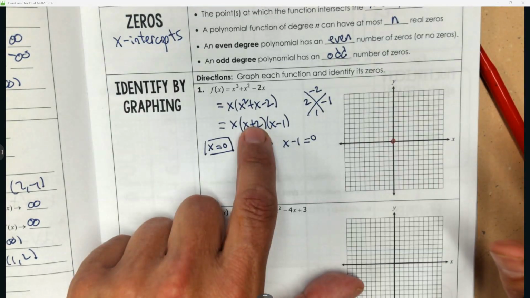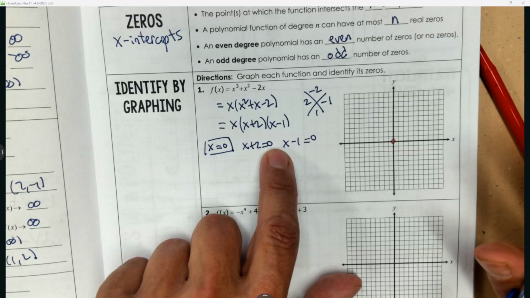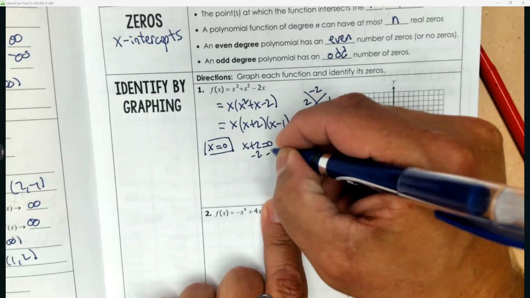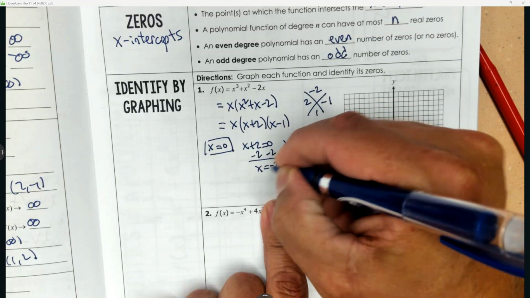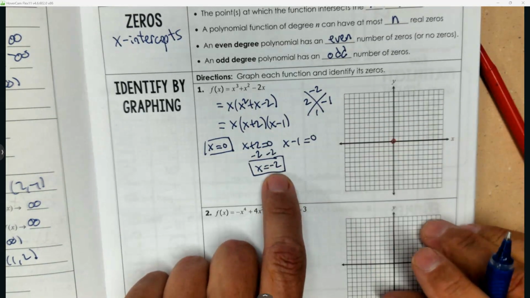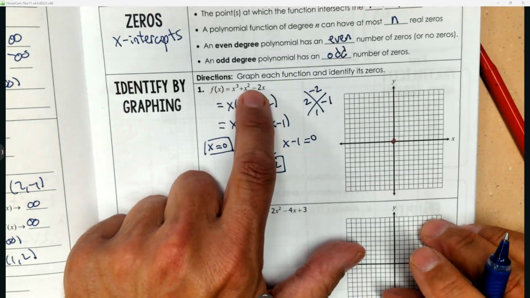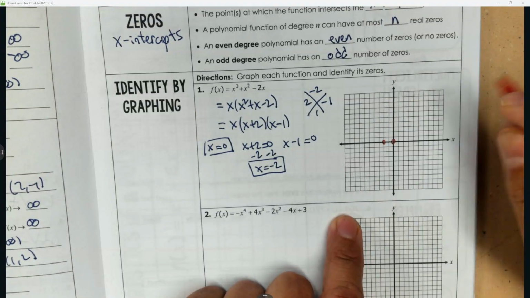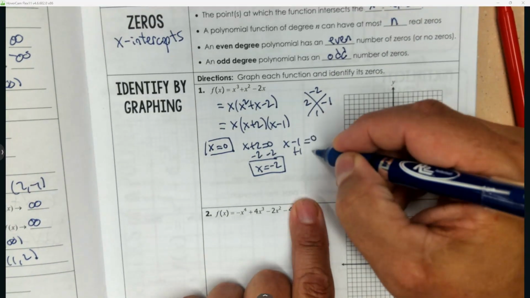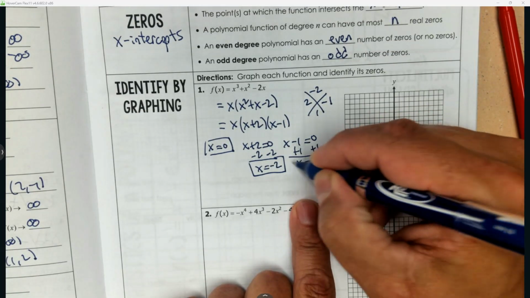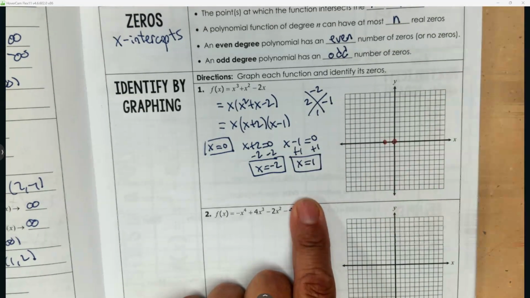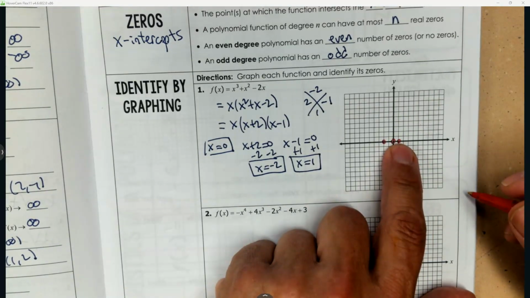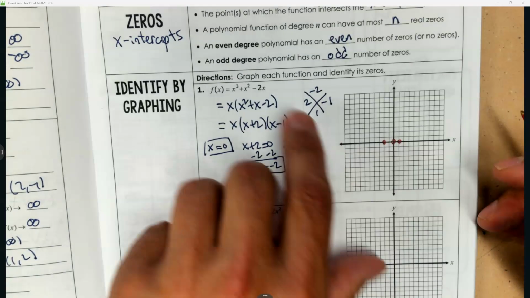So second factor, I make that equal to 0. And then if I solve it, the inverse of adding 2 to get x by itself, I'm going to subtract 2. So here's a second x-intercept. So if I plug -2 into this equation, the answer would be 0. That creates an x-intercept. I'm going to go -2. And I'm going to add 1. And there it is.